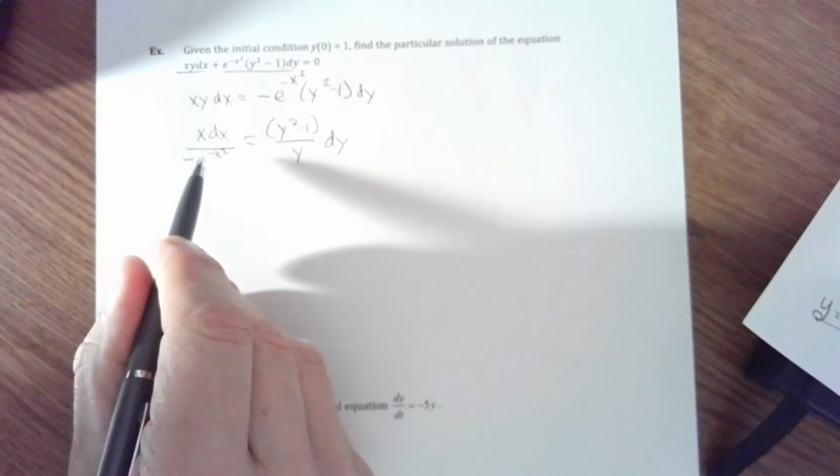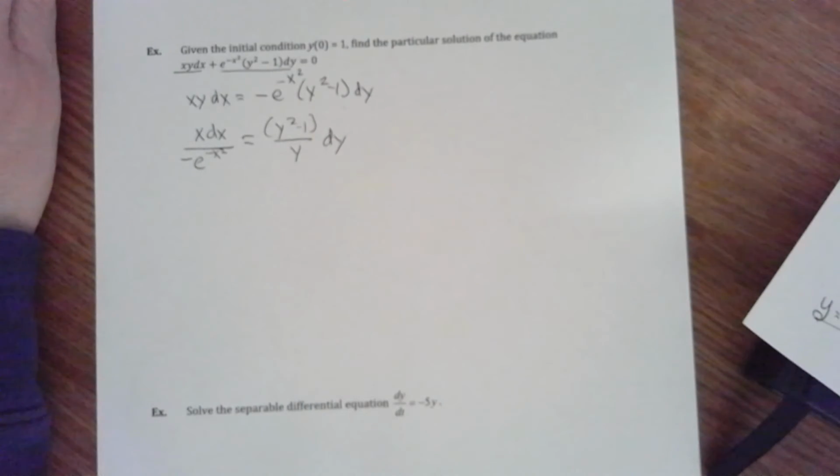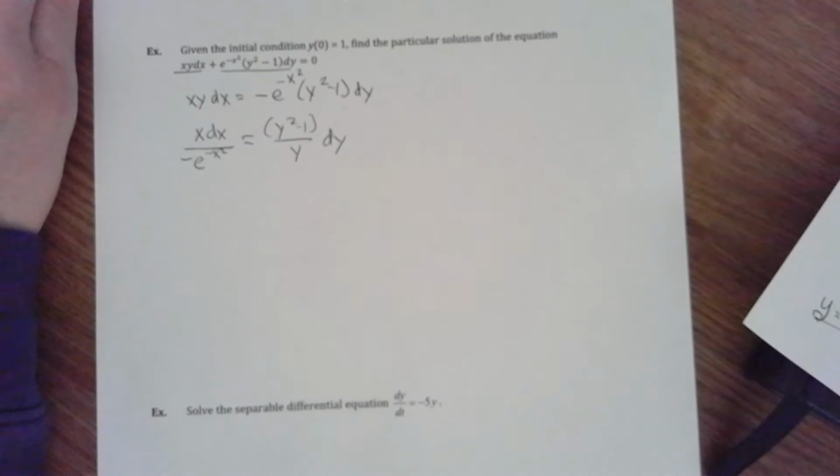Okay, so a couple algebraic things happen here. Let me try to get my exposure down a little bit, just to focus a little better for us here.